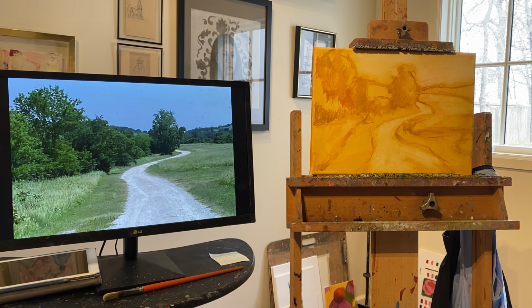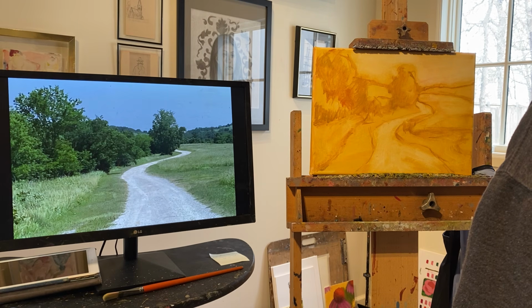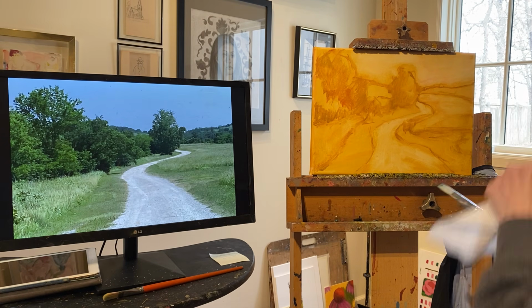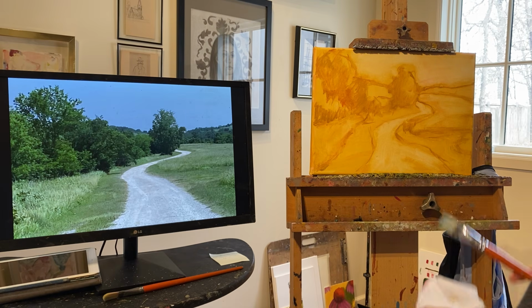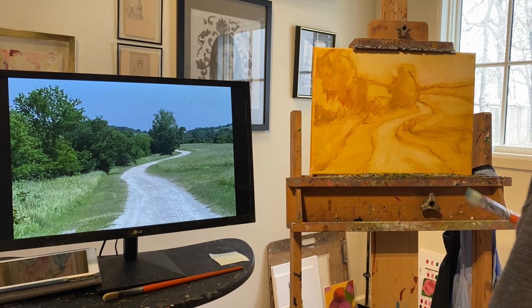I'm going to go to my gel. And so our first block in of color is going to be thin. We're not going to overuse this gel. But after we get our first block in of color, we're going to stop using the gel and use really thick passages of paint.